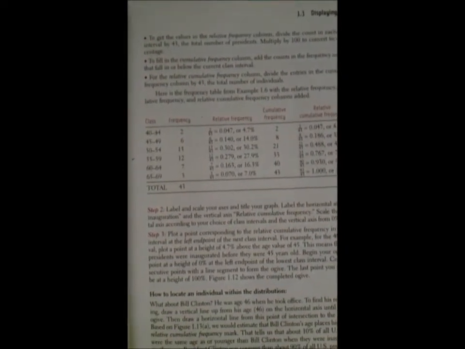A histogram does a good job of displaying the distribution of values of a variable. But if you want information about the relative standing of an individual observation, you will want to construct a relative cumulative frequency graph, often called an ogive.